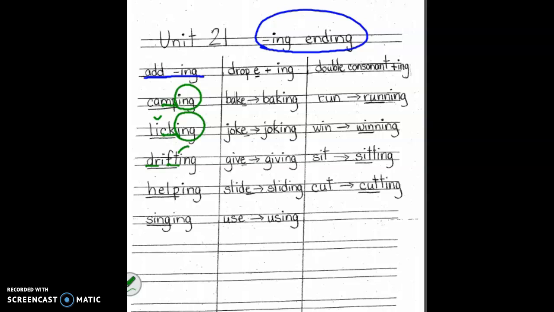So we just add the ing ending. These all have short vowels. Camp does as well. The word help has a short vowel with a blend at the end. So we just add ing to become helping. So camping, licking, drifting, helping.